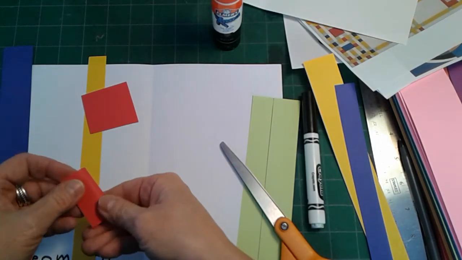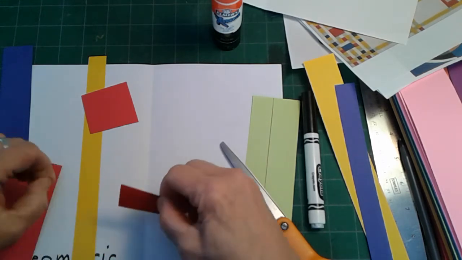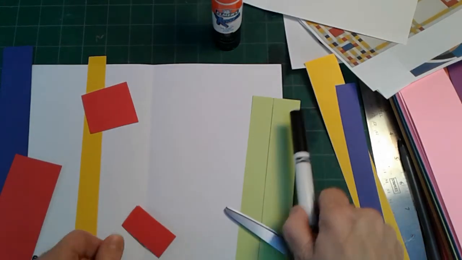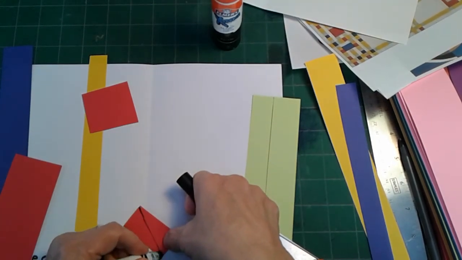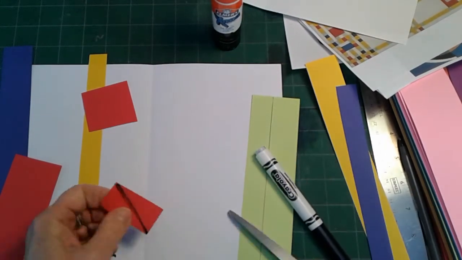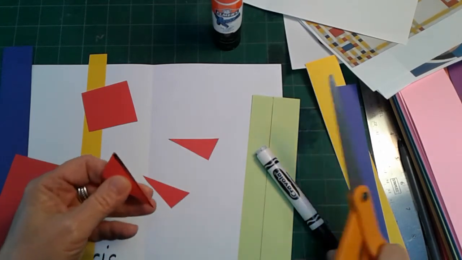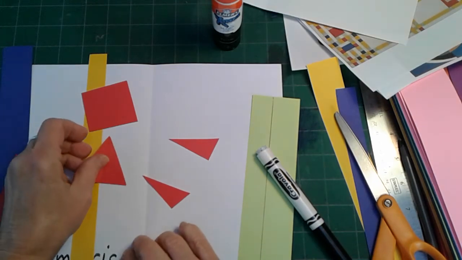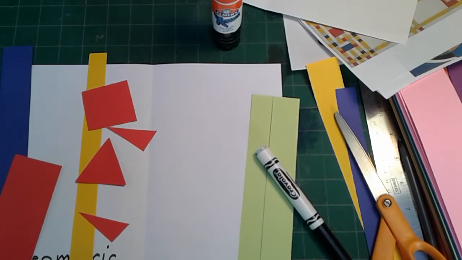I'm going to fold the piece of paper in half. And then I'm going to take my scissors. I'll draw a line where I'm going to cut. I'm going to cut from here to here. Okay, here I go. Now, not only do I have one good-sized triangle, but I have two little ones. I think that worked out great.